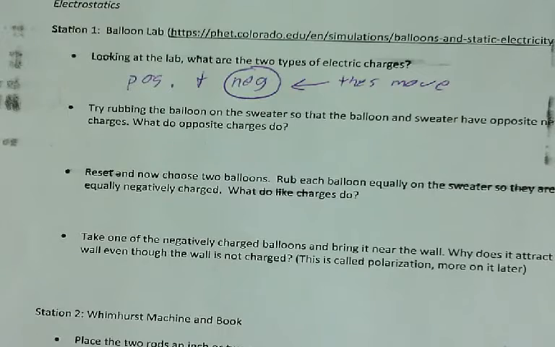Okay, so rubbing the balloon on the sweater moves electrons onto the balloon. Now the sweater has fewer electrons, so it's positive. The balloon has more electrons, so it's negative. And what seems to happen? Let's see, Ethan, part one. What do you got for what opposite charges seem to do then? They're going to attract.